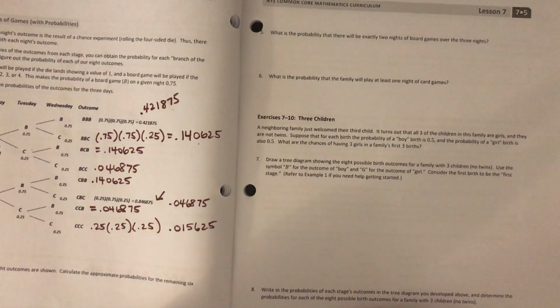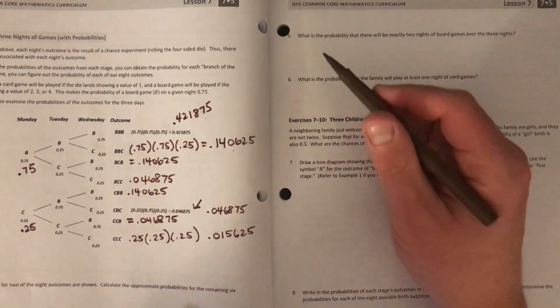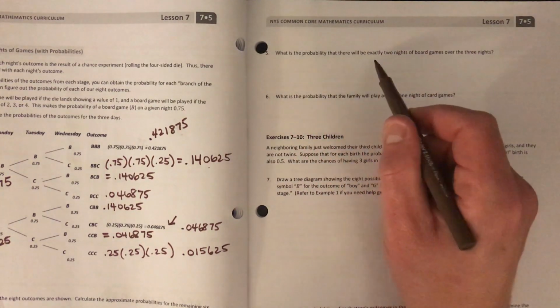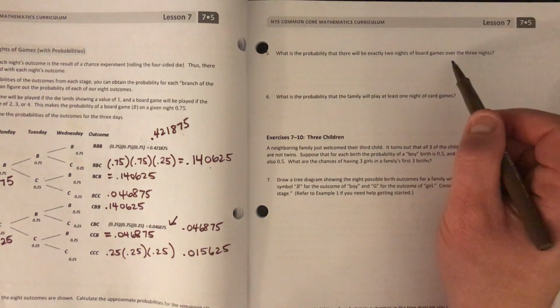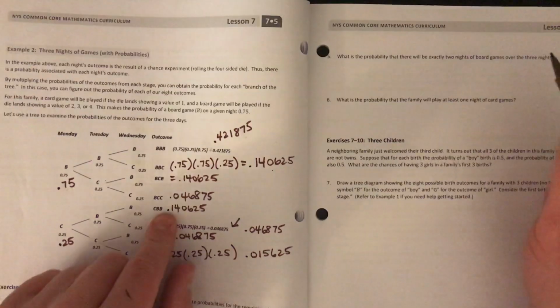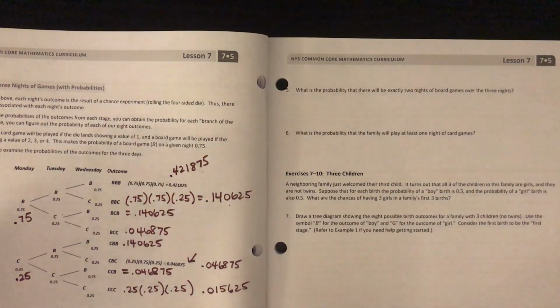So let's see here. We already finished the question down on this side of the page. That's why I'm moving up here. It says, what is the probability that there will be exactly 2 nights of board games over the 3 nights? So we have to look at all of the outcomes that produce 2 nights of board games.